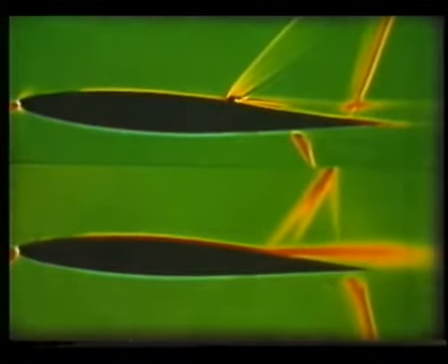Separation is reduced in the upper picture, and the shock wave is further back. The extra shock wave produced by the vortex generators themselves is a weak one. This principle of reinvigorating the boundary layer may one day be applied by blowing air into it.